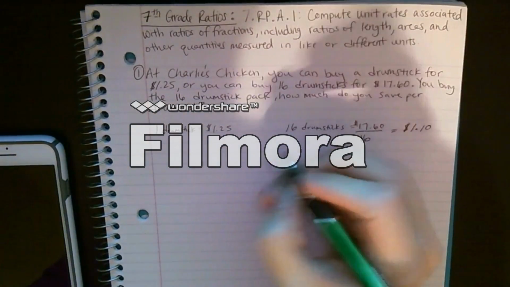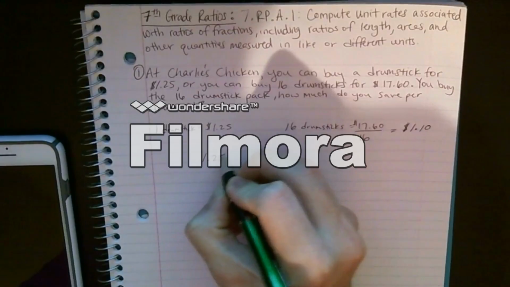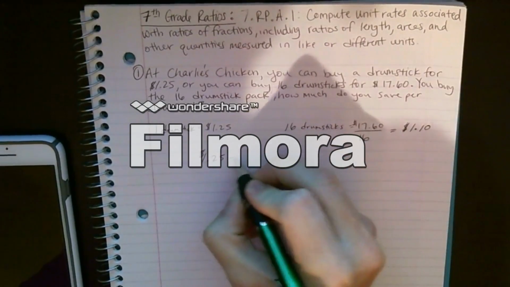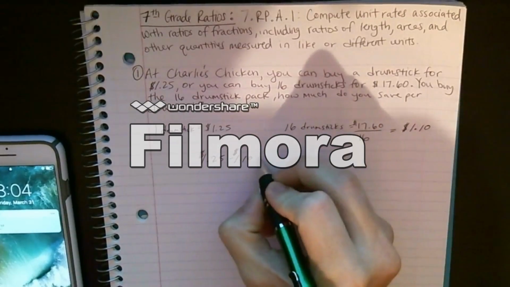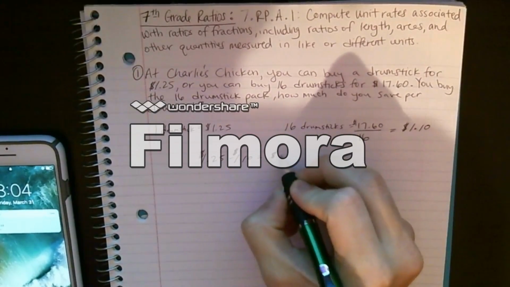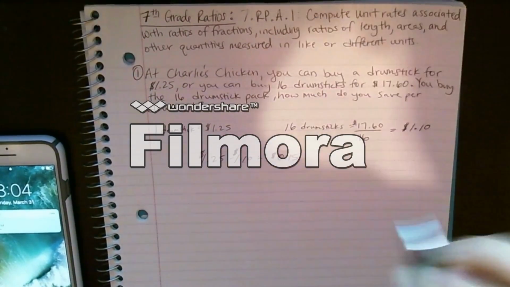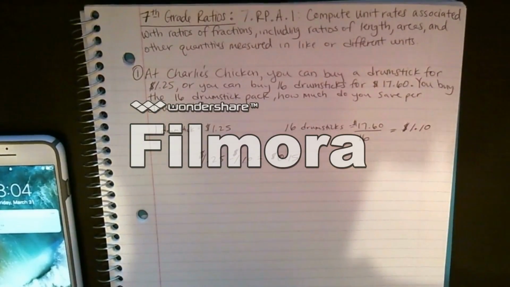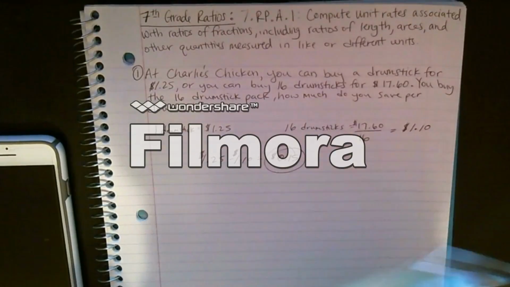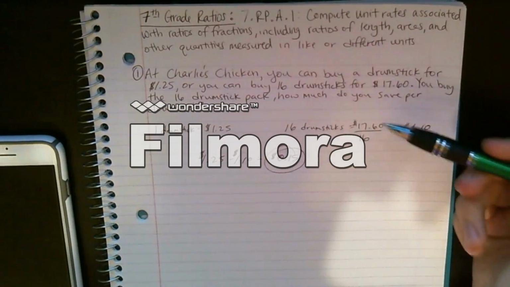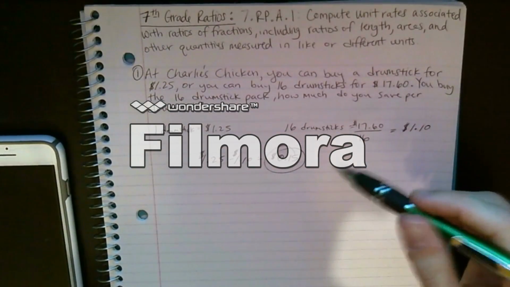So if this is 125, we subtract off our 110, and that gives us 15 cents. So we're saving 15 cents per drumstick to buy the 16 pack instead.